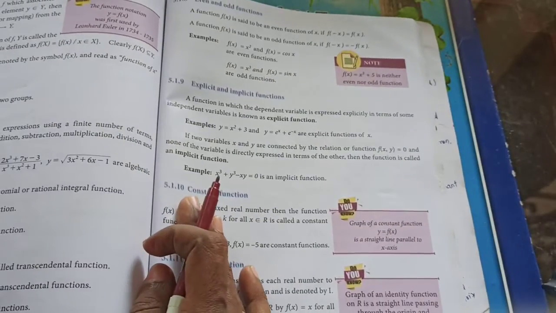Okay. Then the next one is even and odd functions. What do you mean by even and odd functions? A function f of x is said to be even. Even means f of minus x is equal to f of x.